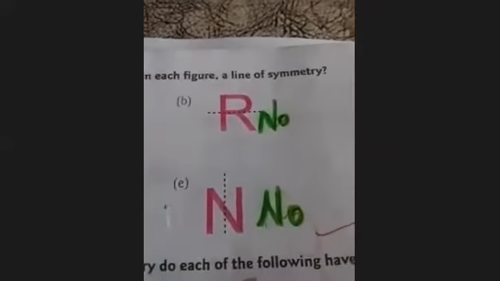now you can see the dotted line shows each figure's line. Is the dotted line shown in each figure a line of symmetry? There are a few figures.